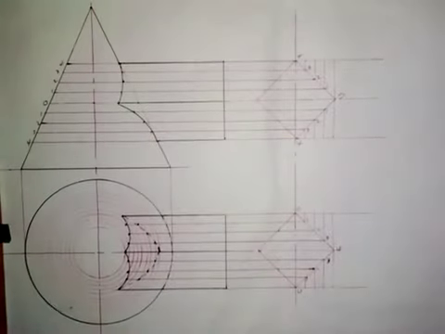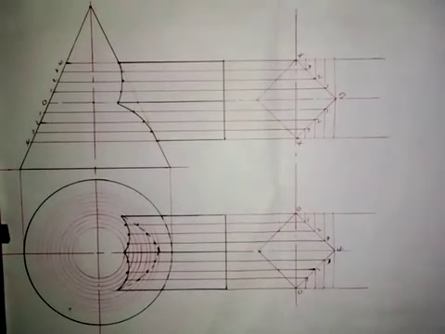All right, so that is how the plan and the front elevation will look for a square prism that intersects a cone. Thank you and keep on practicing.